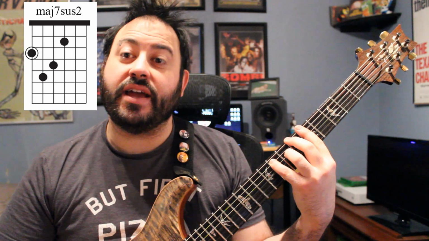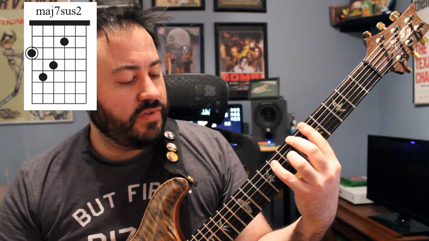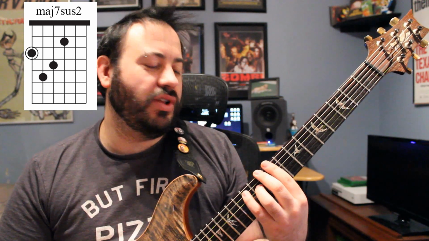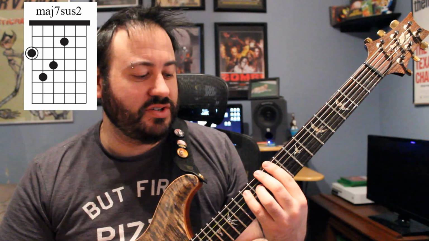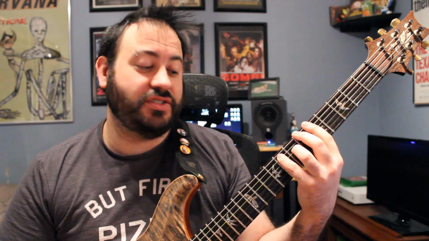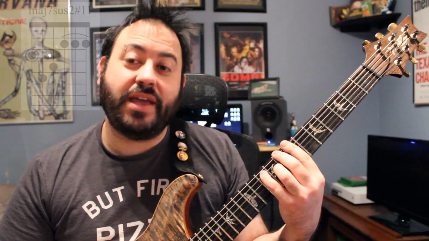Because then you add the 9 with your first finger. And you take that whole shape and you move it up to D. And then you play it there. Actually, maybe it's more like a sus2, maybe D major 7 sus2. That's probably a better way of thinking of it. So let's say B flat major 7 sus2 to D major 7 sus2 to C major 7 sus2.